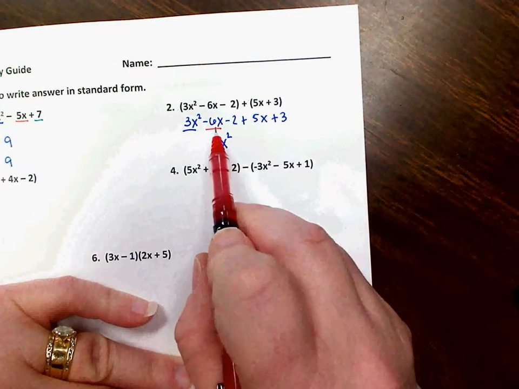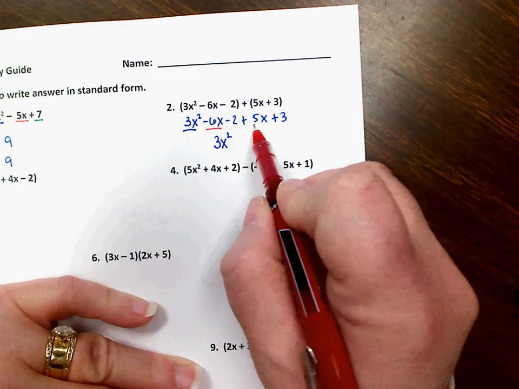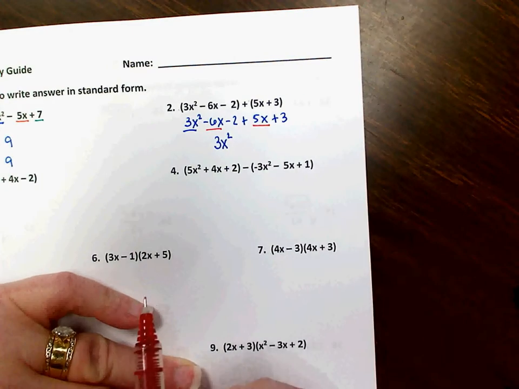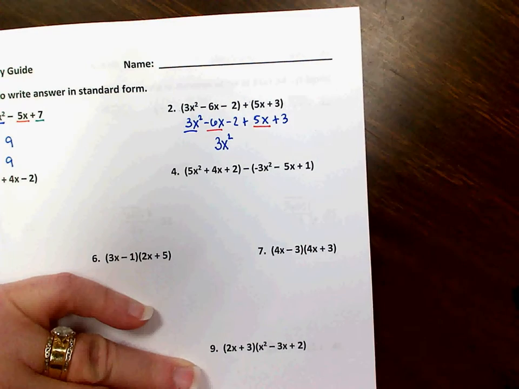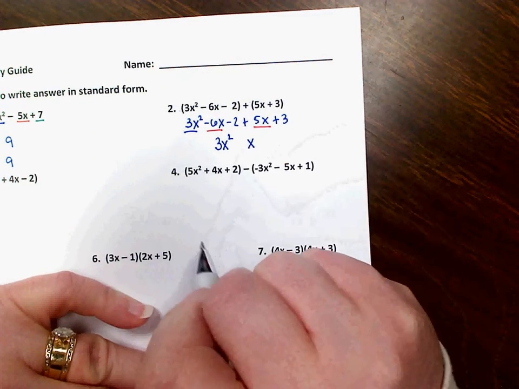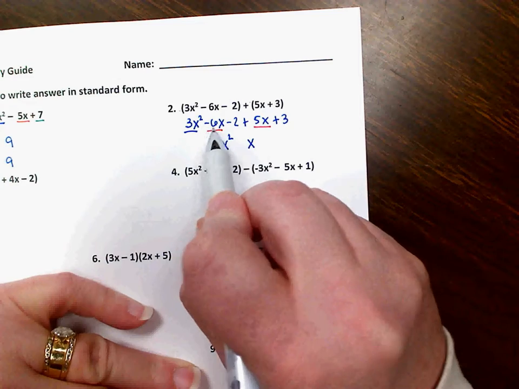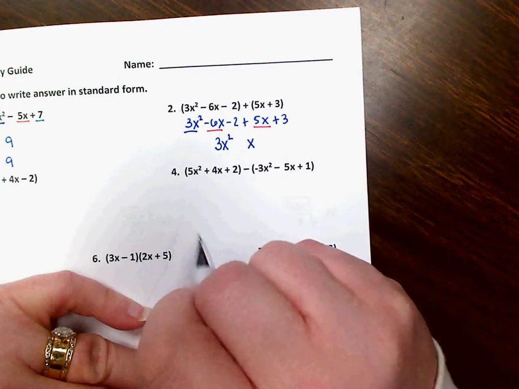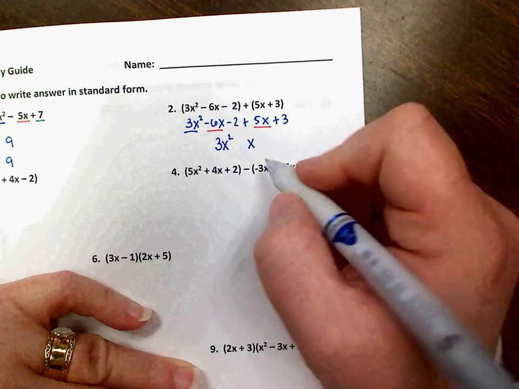It can only be added to other x's. Here's a positive 5x right here. When I add those, remember, I'm still going to have an x. It's just how many x's do I have? Well, I had negative 6, and I added 5. Negative 6 plus 5 is negative 1.